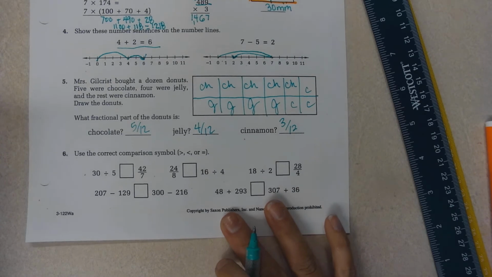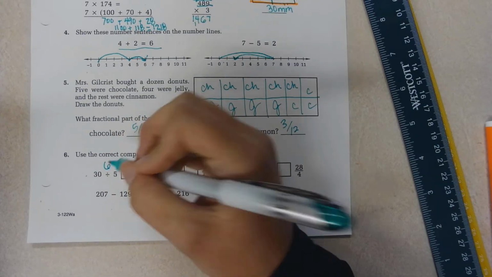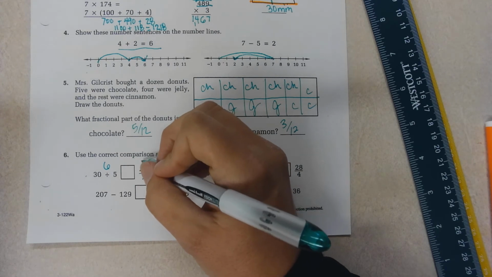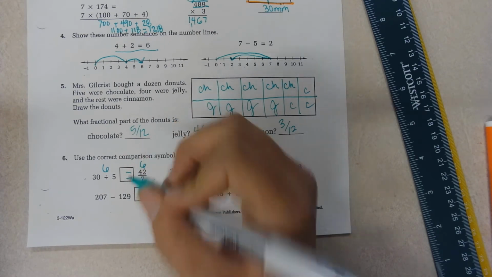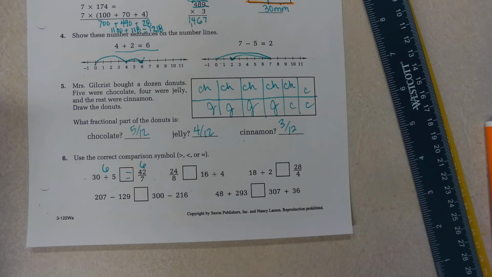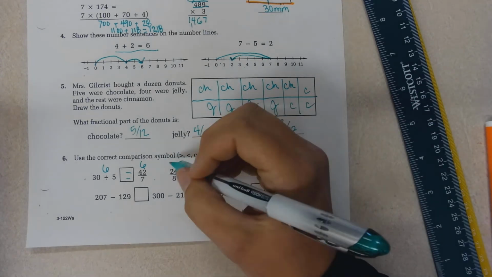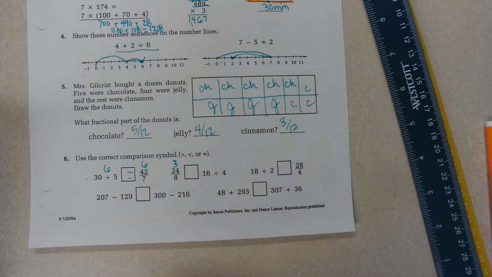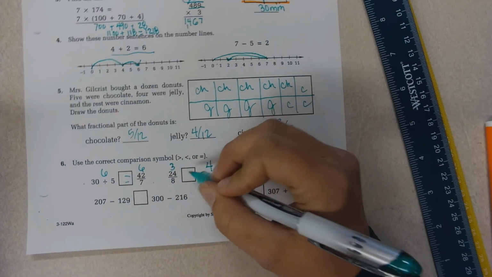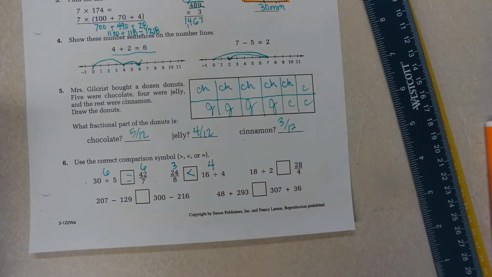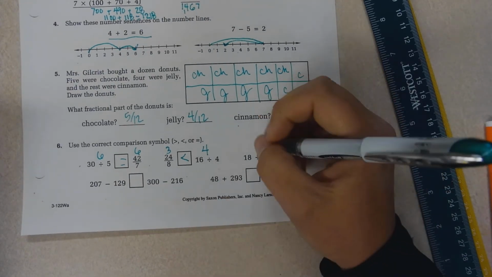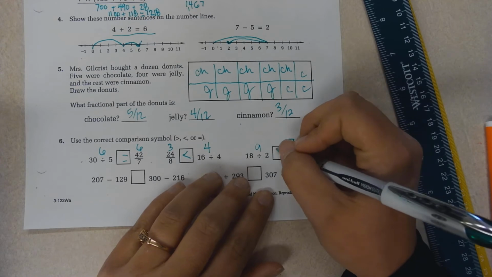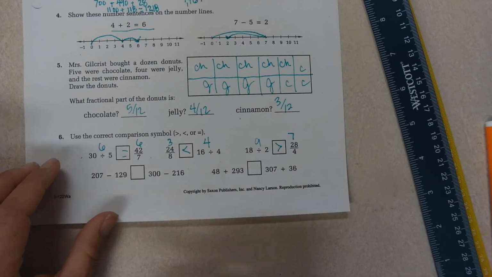30 divided by 5 would be 6. 42 divided by 7 would be 6, so they're equal. 24 divided by 8 would be 3. 16 divided by 4 is 4, so 3 is less than 4. 18 divided by 2 would be 9. 28 divided by 4 is 7, so 9 is greater than 7.